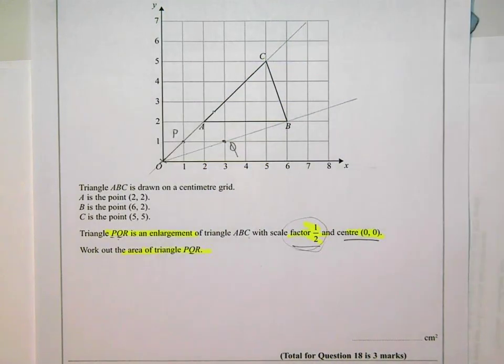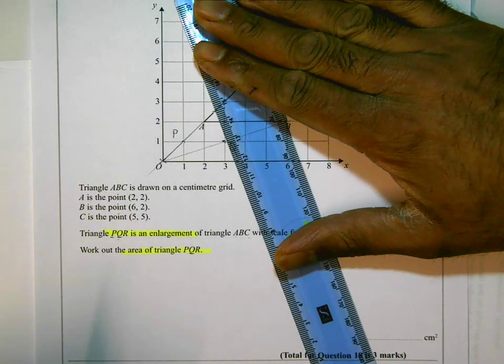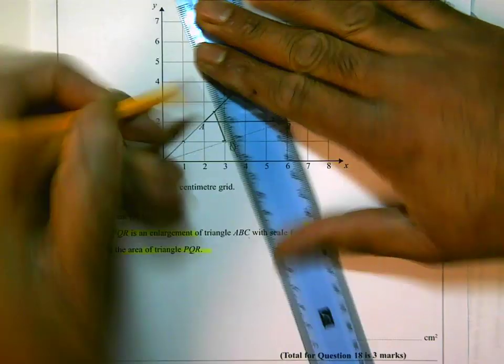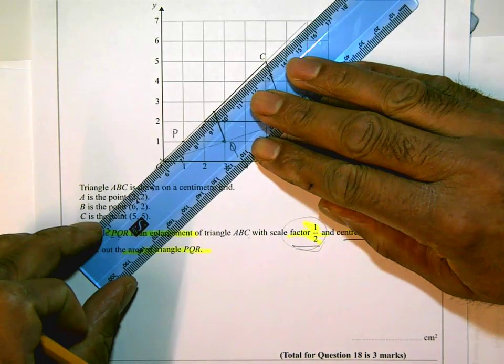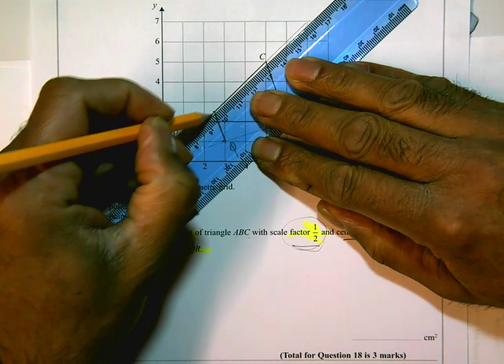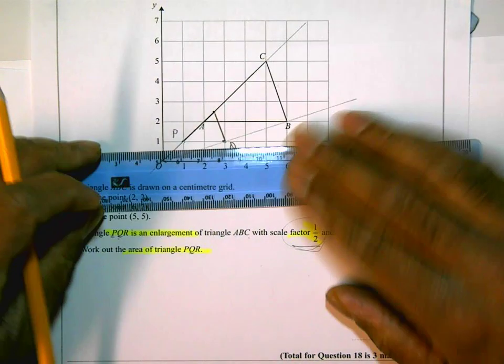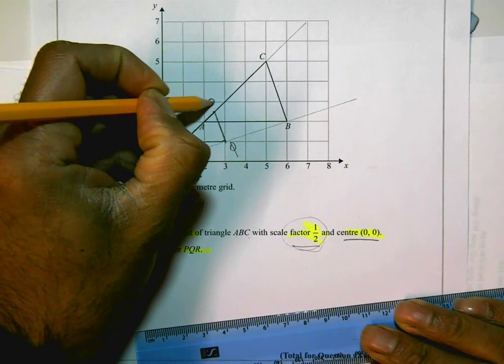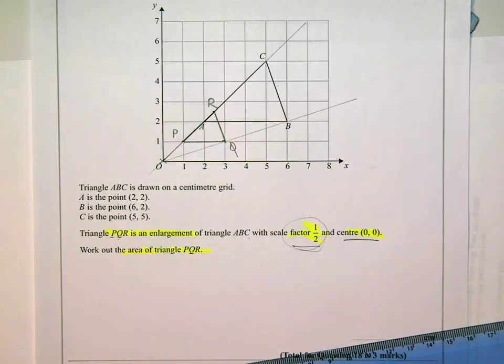So I'm actually going to complete that triangle now, and that's there, there, and there. Should label that R.